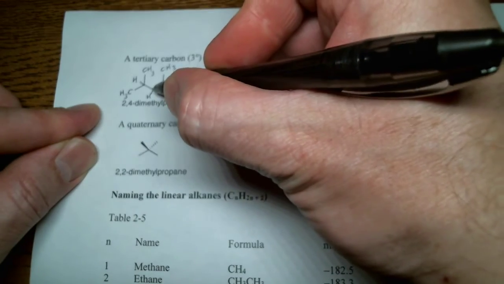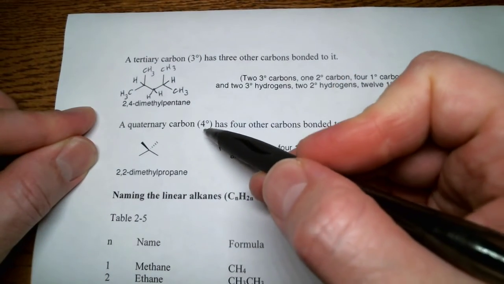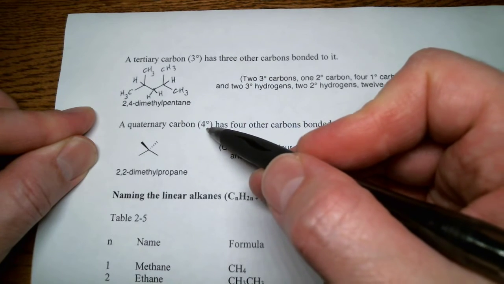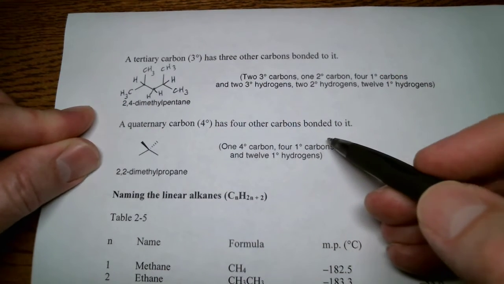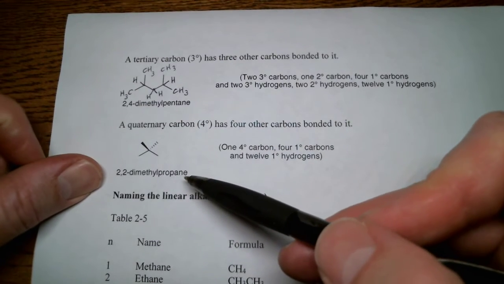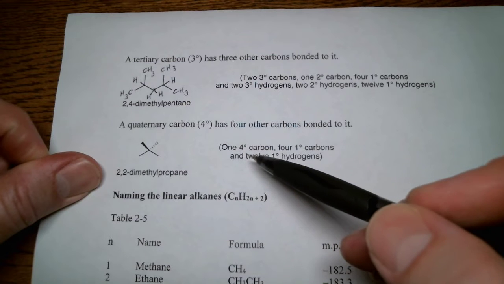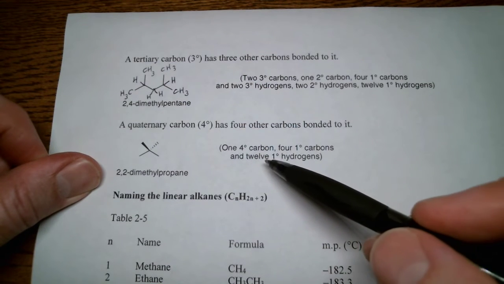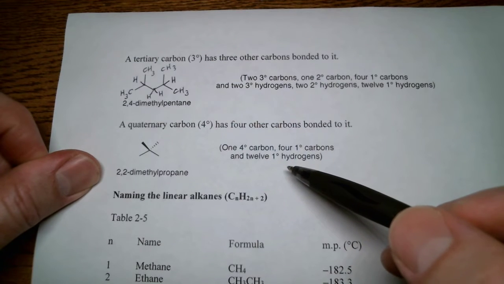So a quaternary carbon is symbolized as carbon number 4 with the degree sign, and has 4 other carbons bonded to it. So this 2,2-dimethylpropane possesses one quaternary carbon, 4 primary carbons, and of course 12 primary hydrogens.